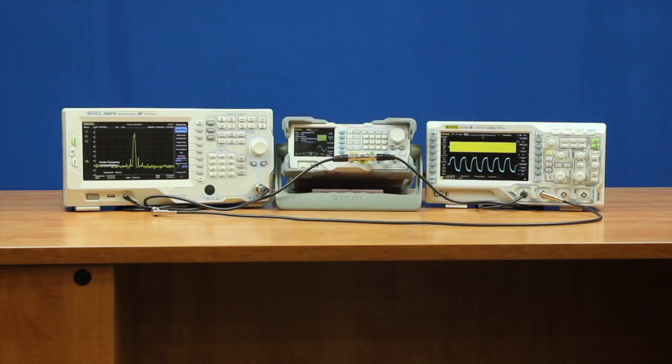Here's our second example of digital data transmission and demodulation. Here we're looking at an FSK. So we've loaded the FSK settings for all three instruments. That is frequency shift key. So the signal is moving between two frequencies. In this case, like with most frequency modulations, we're moving between two frequencies that are relatively close together.